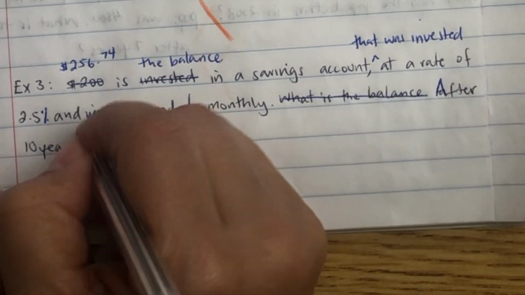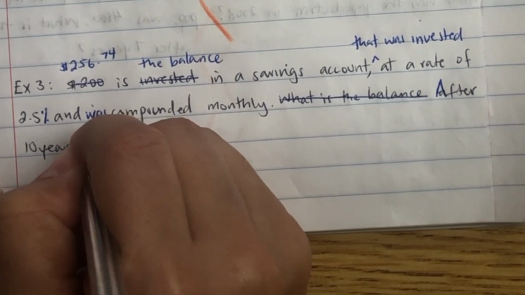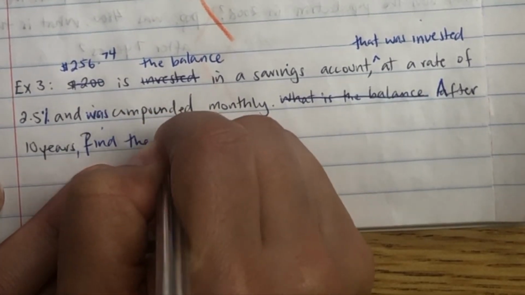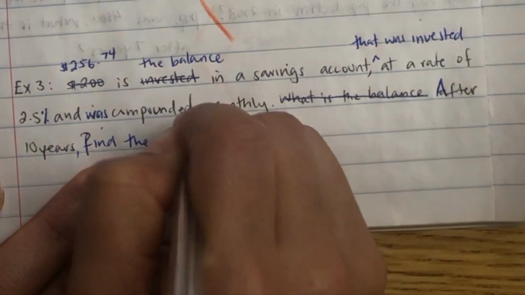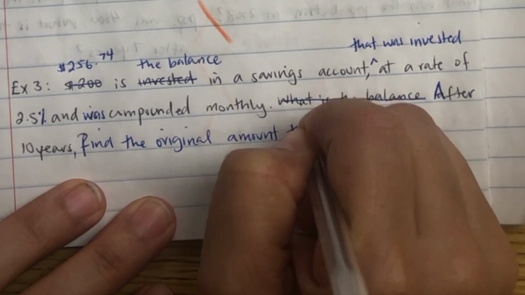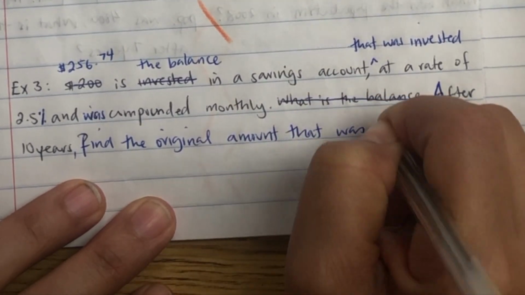After 10 years, find the original amount that was invested.